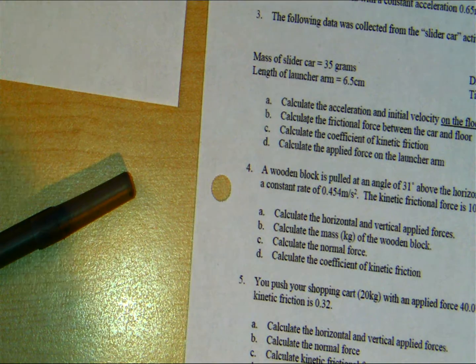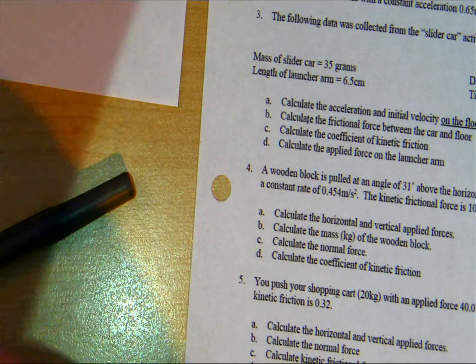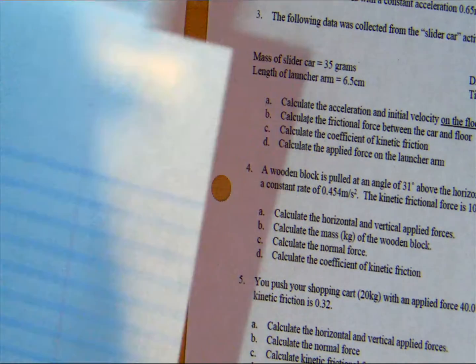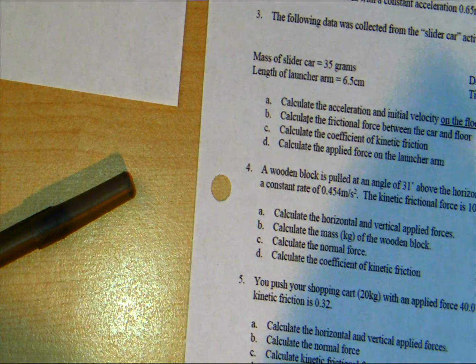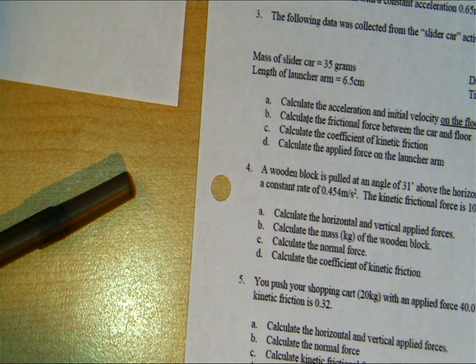Number 4. A wooden block is pulled at an angle of 31 degrees above the horizontal with a force of 35 newtons. The wooden block accelerates at a constant rate of 0.454 meters per second squared. The kinetic frictional force is 10 newtons, sadly written to only 1 sig fig. And part A, calculate the horizontal and vertical applied forces.